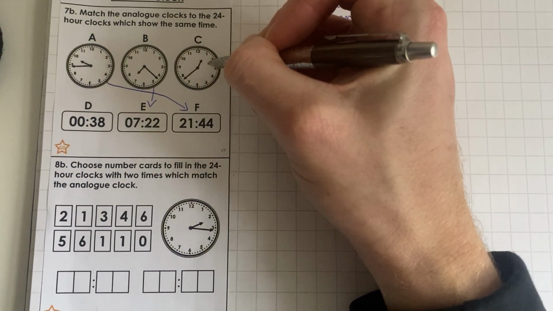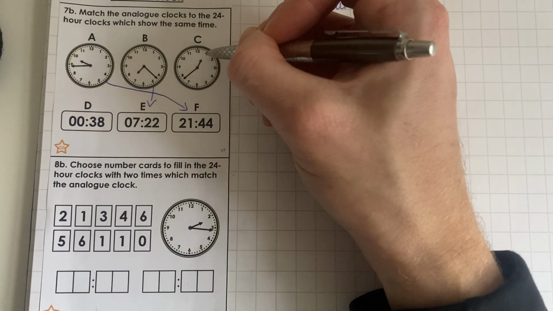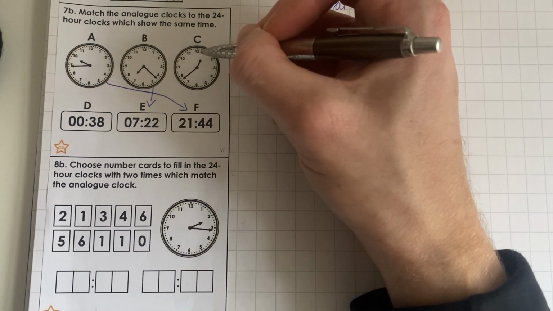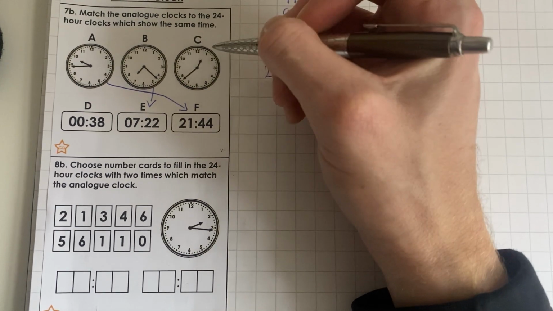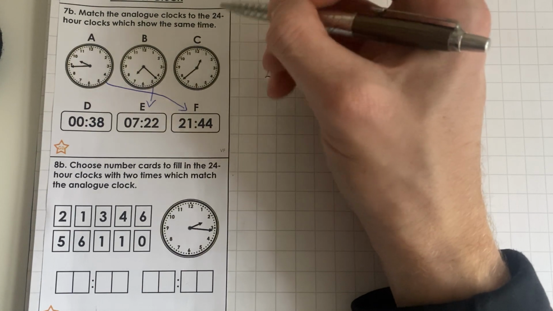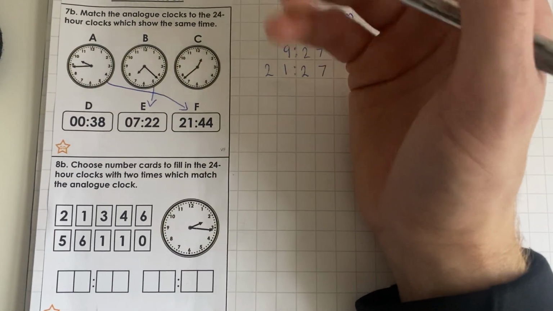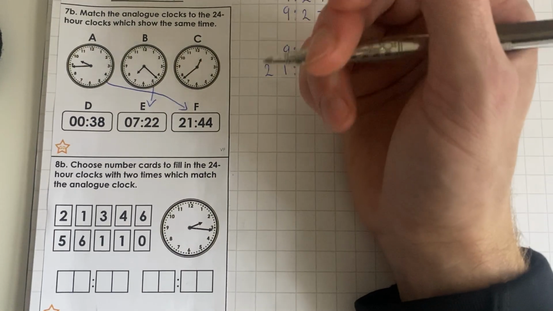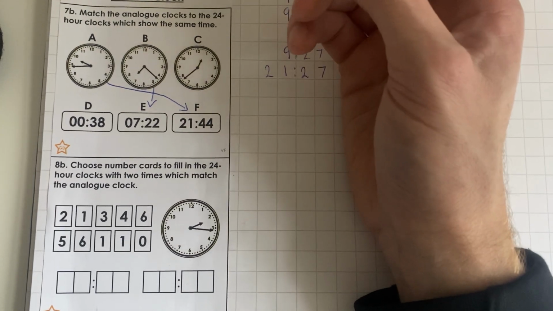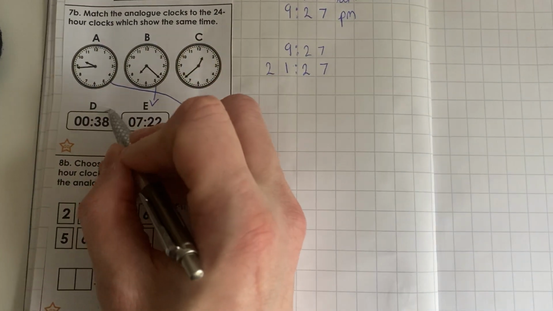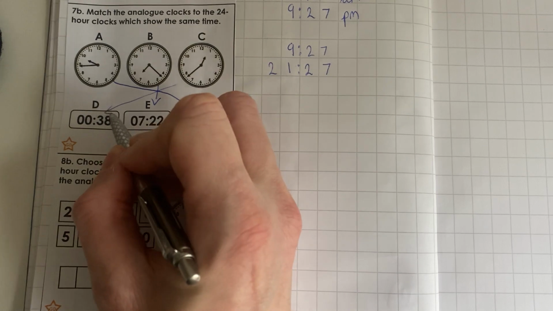Now C, it's just gone past 12, but in this case, we never have 12 if it goes past 12. It's either going to be midday or midnight. If it's midday, the hours will have the number 12, but if it's at midnight, we'll have 00. And this is what we've got here. So C matches up to D.